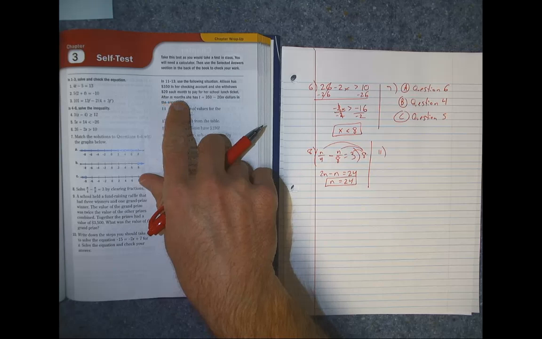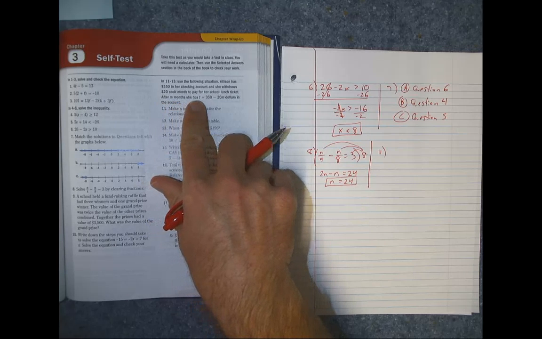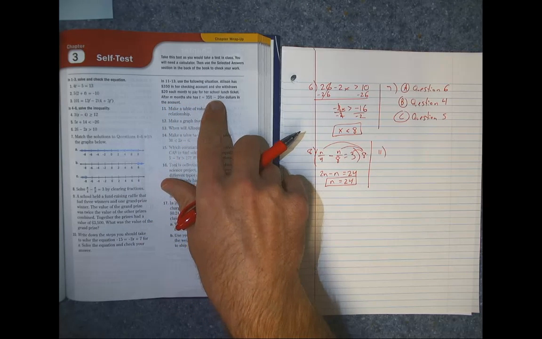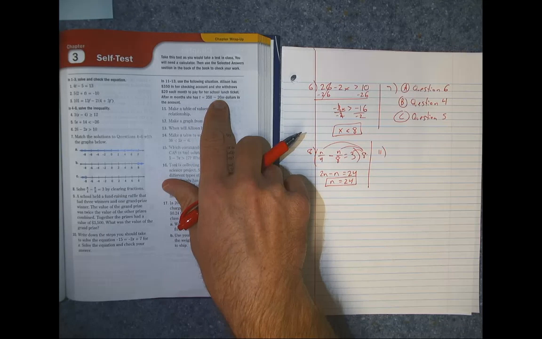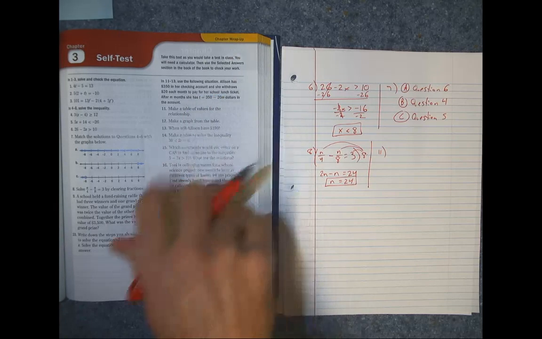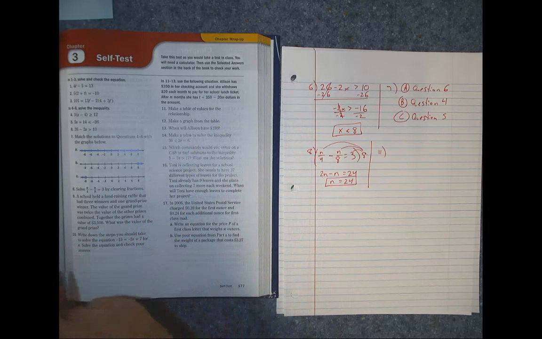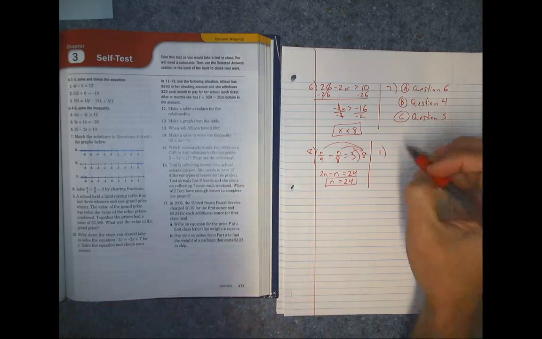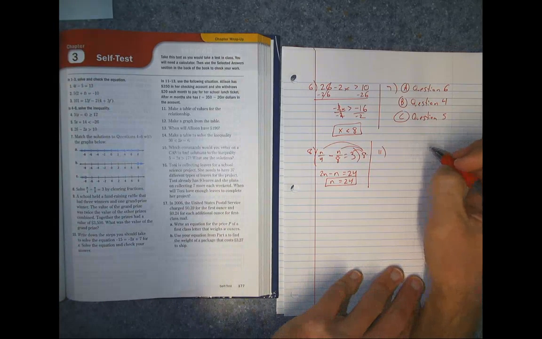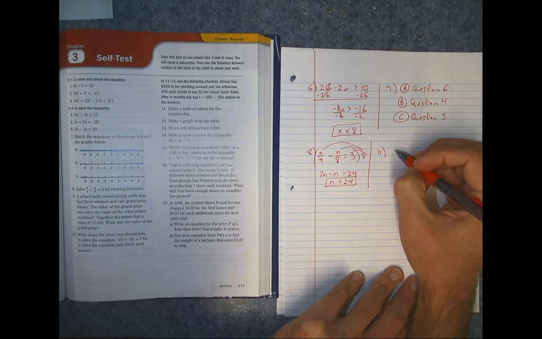And we're going to use M for months. After M months, she has T equals 350 minus 20M. So here's the 350 you started with. You're minusing 20 every month, so you plug in however many months it's been. 350 minus that amount equals T. T is going to represent your total amount of money in that checking account. So starting with 11, we're going to plug numbers in for M.